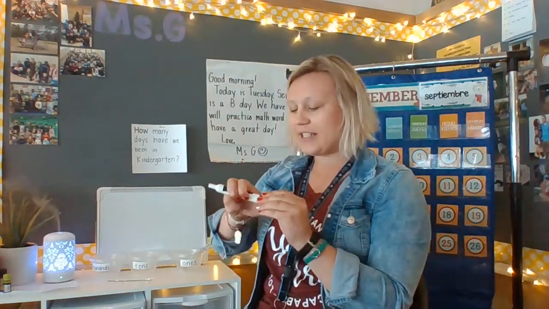So, remember, we're writing these out together. We're going to start our number sentence with a 9. So, we're going to make a little loop and go straight down. What comes next in a number sentence for now? That plus sign. Very good. Now, how many more are we adding? Just 1. Very good. So we'll make that 1, and then we'll put in our equal sign.